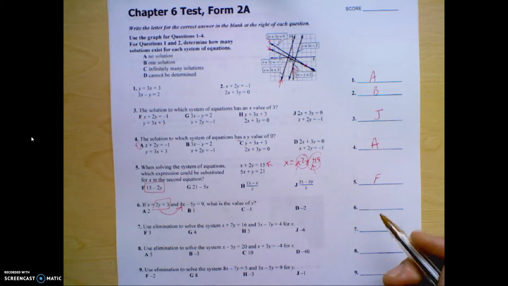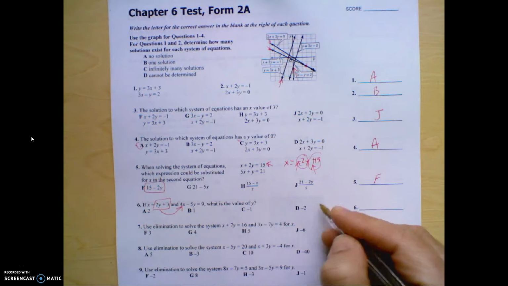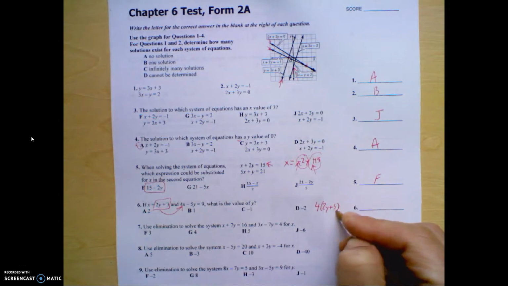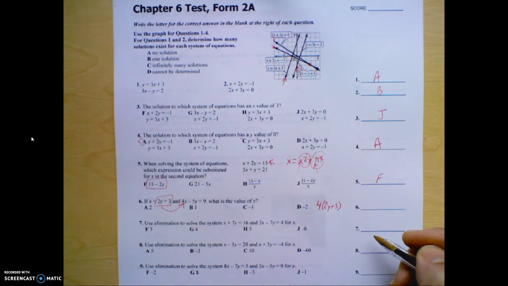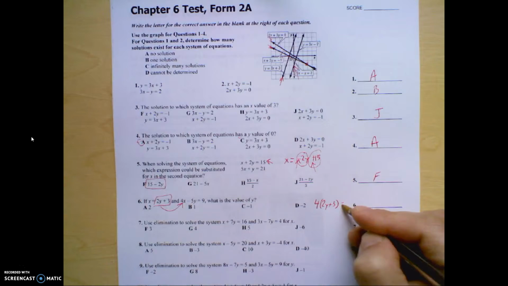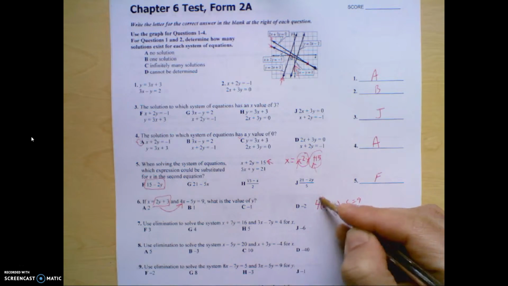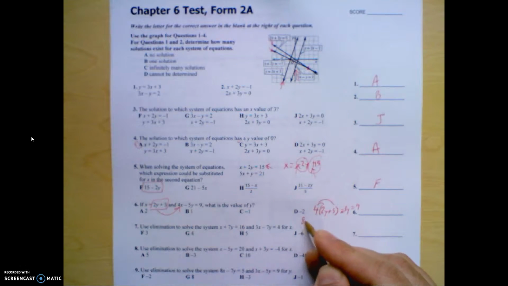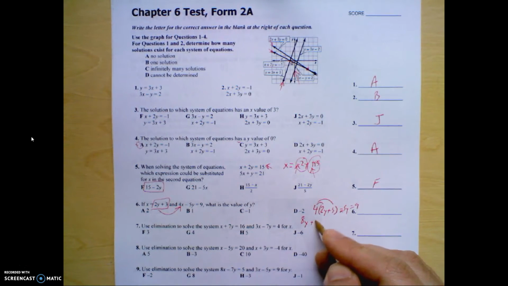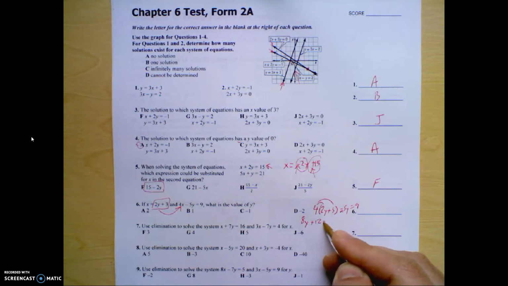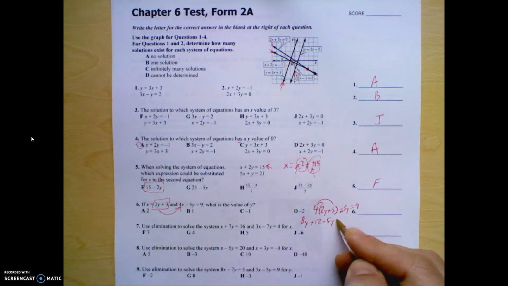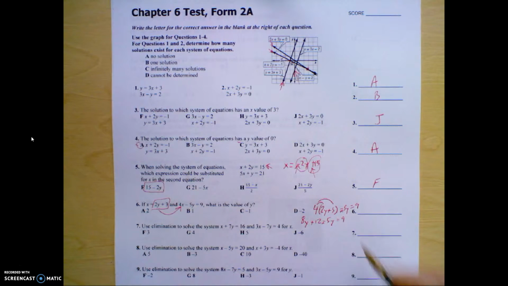So we're going to do that right here. 4 times 2y plus 3, because x equals 2y plus 3, minus 5y equals 9. So I'm going to distribute, and I'm left with 8y plus 12 minus 5y equals 9.